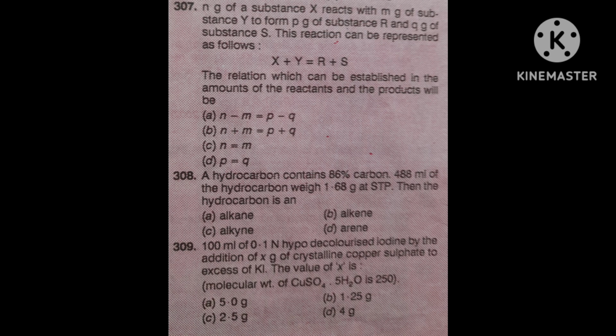In the question it is given X plus Y is equal to R plus S. And the question is N gram of substance X. Substance X has N gram and substance Y has M gram. And products are given, R plus S.